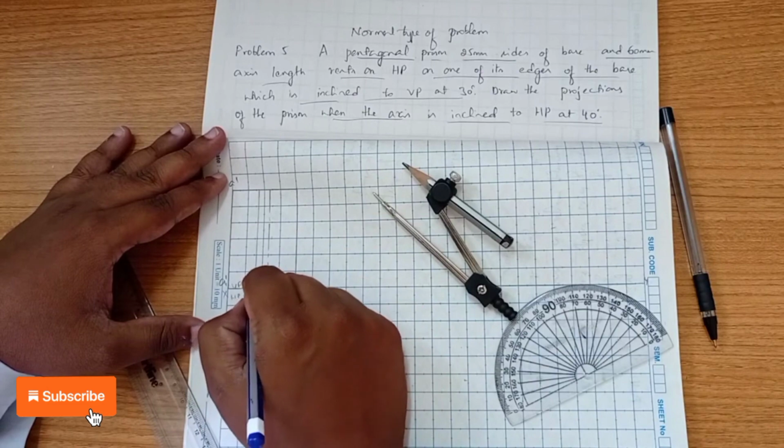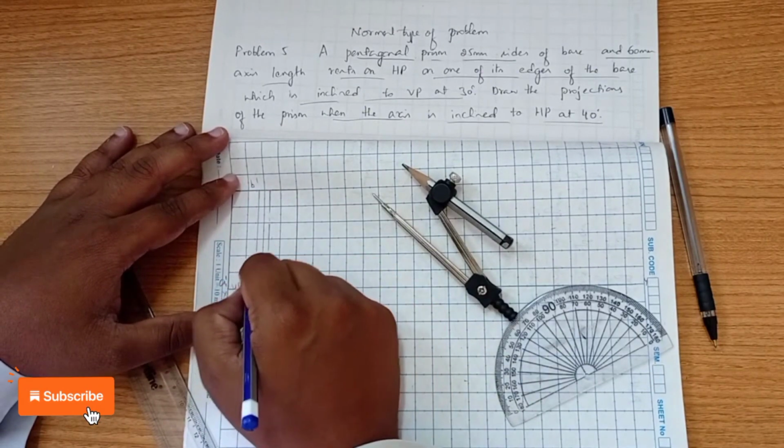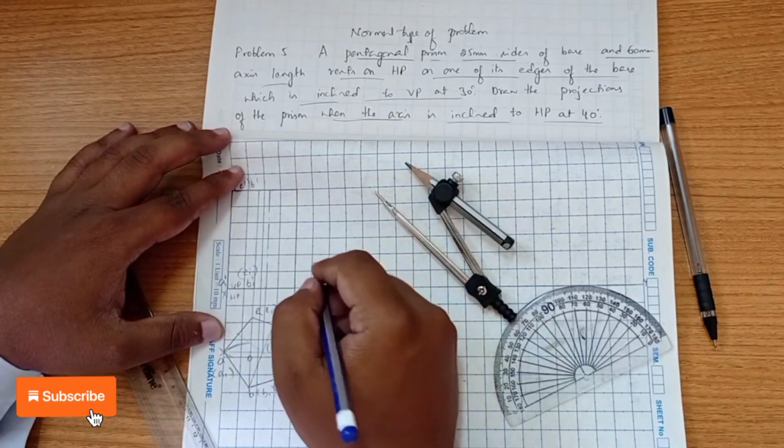Now writing the notations, the ends which are visible we write without brackets, and the ends which are not visible we are going to write within brackets.